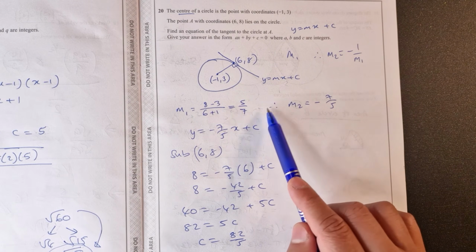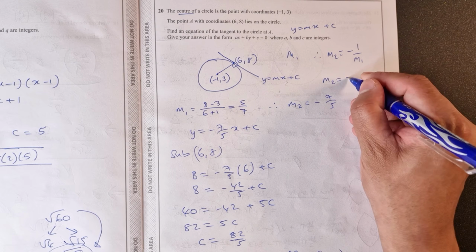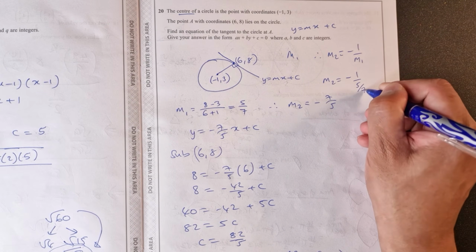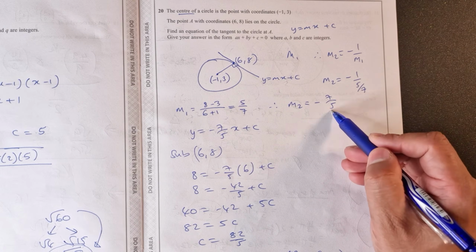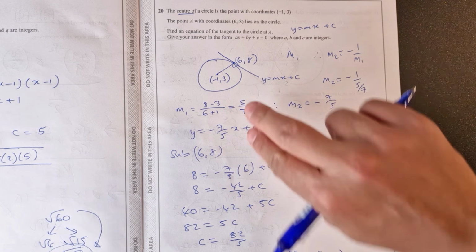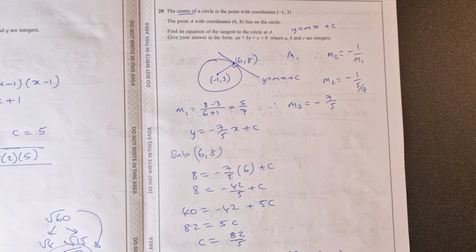So therefore, the negative reciprocal, right? I'll just do that up here. The m2 is going to be -1 over 5 over 7, and the 7 goes up here and multiplies, so it becomes 7 over 5, and of course the minus is right there. But what you can think of is flipping it and putting a negative sign. I've also got a lesson on this on the channel, so do go and check that out.